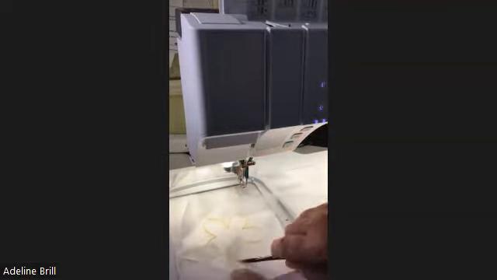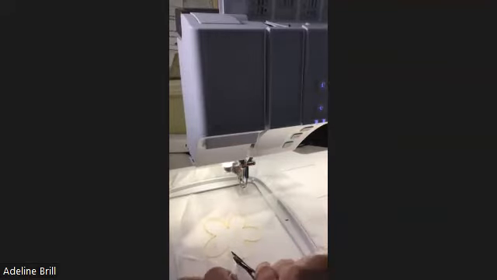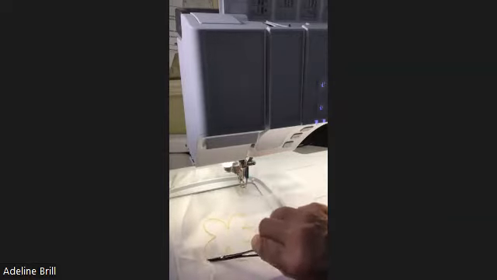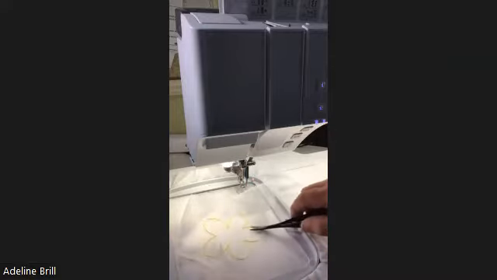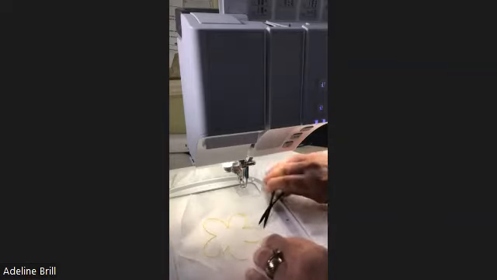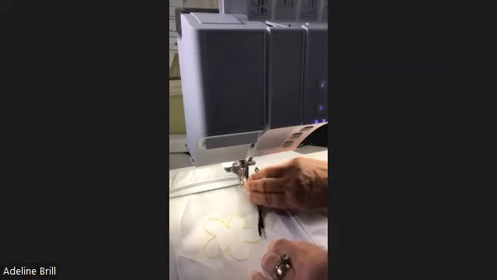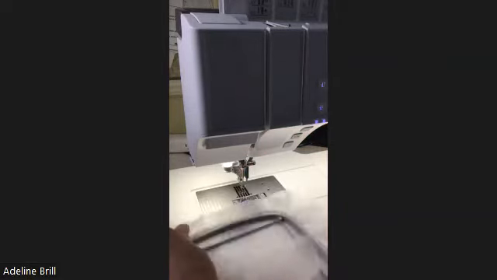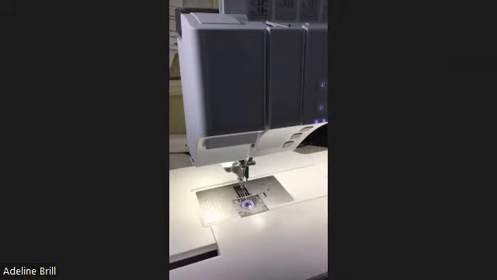So color number 1 is the placement stitch. Color number 2 is the tack down. And then color number 3 is a zigzag stitch to tack it down some more. It's the underlay for the satin stitch. I'm gonna take this off.